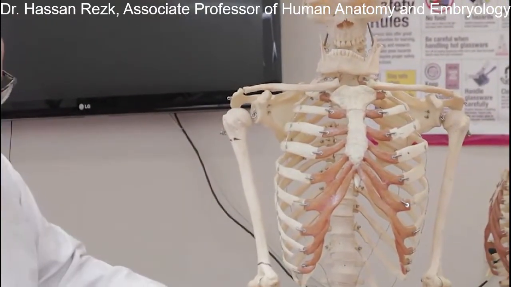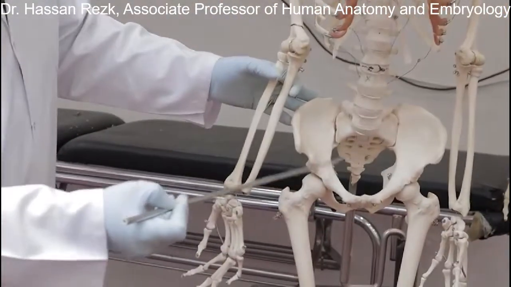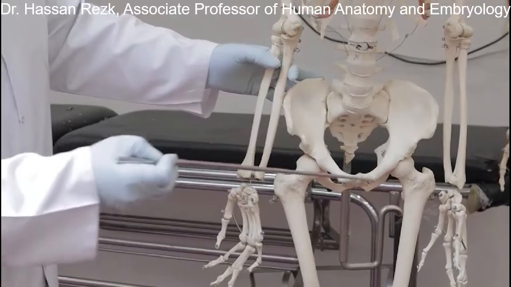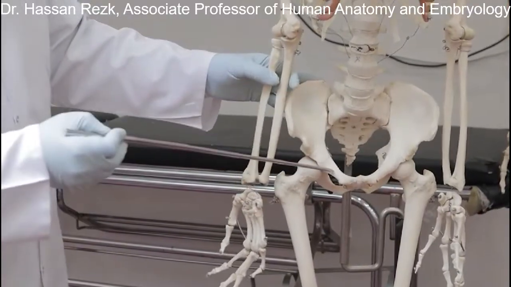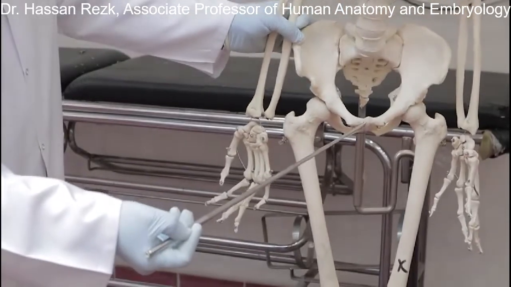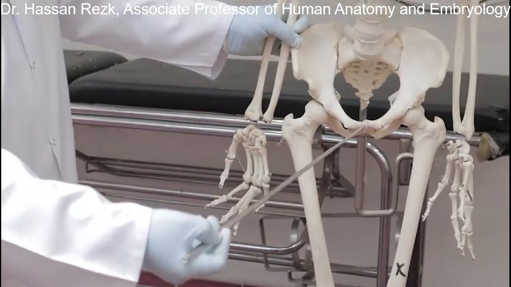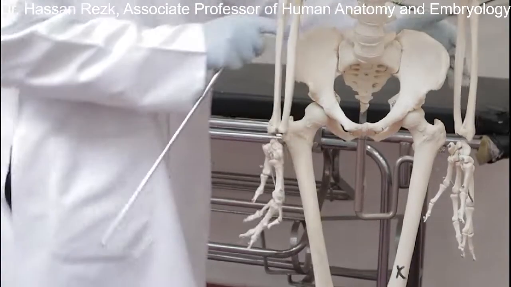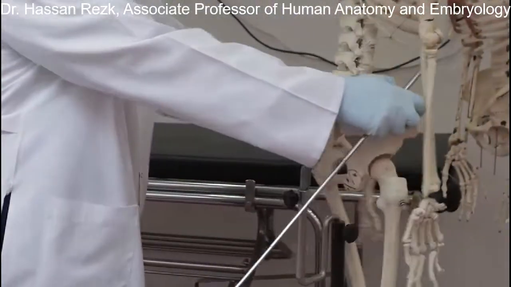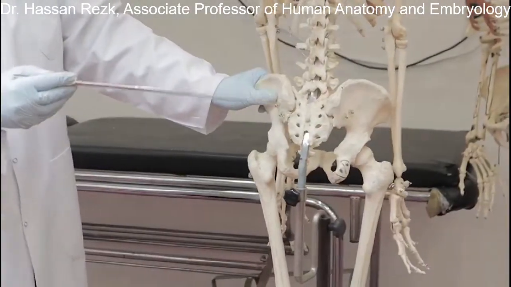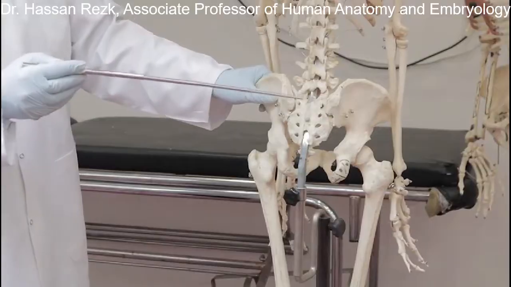While in the lower limb, with the two hip bones, we have another arrangement. The two hip bones on each side articulate with each other in the midline by this cartilaginous joint, which is known as the symphysis pubis, and the two hip bones articulate posteriorly with the sacrum to form the sacroiliac joint.